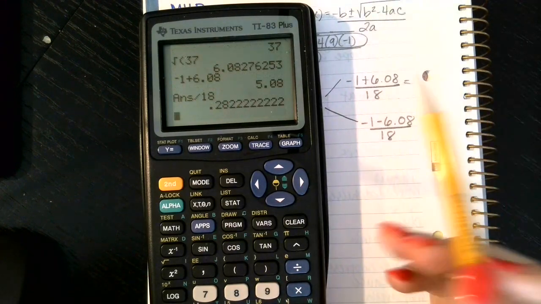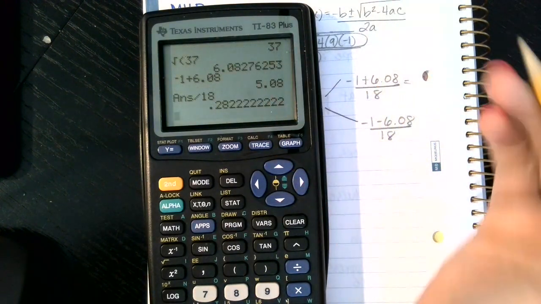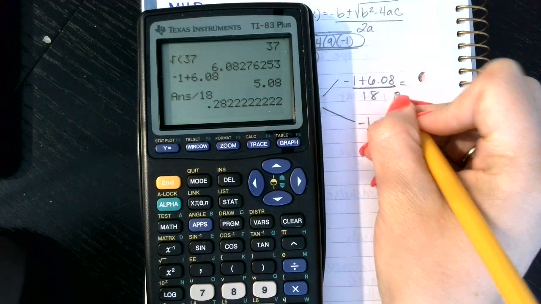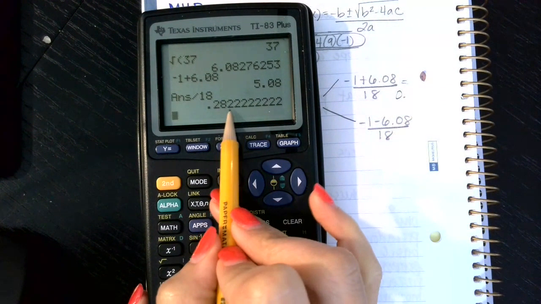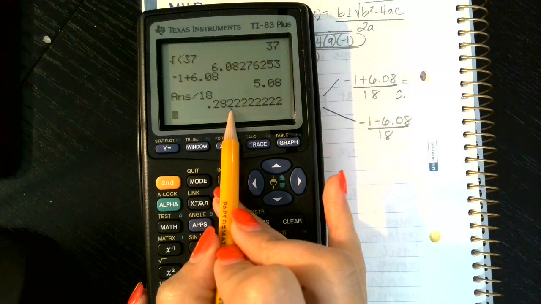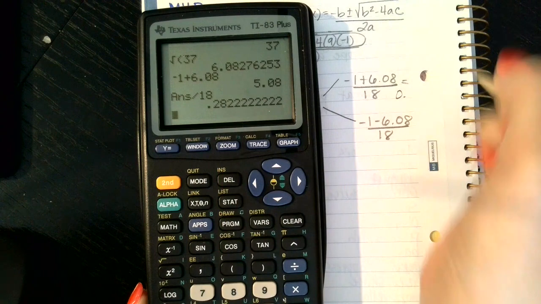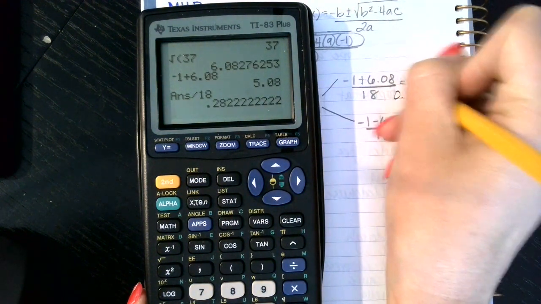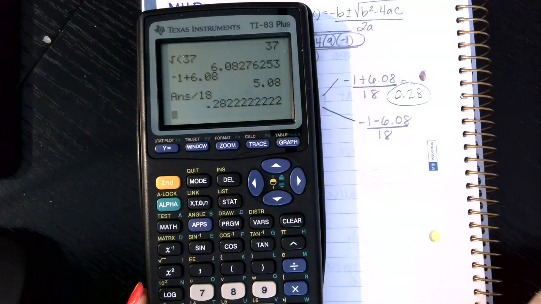And again, it wants you to round it to the nearest hundredths place, so you want 2 decimal places. I'm going to look at the 2, the value beyond the 8, which is the hundredths place. 5 or more, you raise the score. 4 or less, you let it rest. This 2 is going to keep this 8 at 8. So my first solution is 0.28.